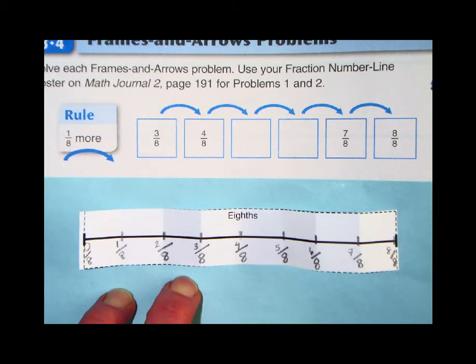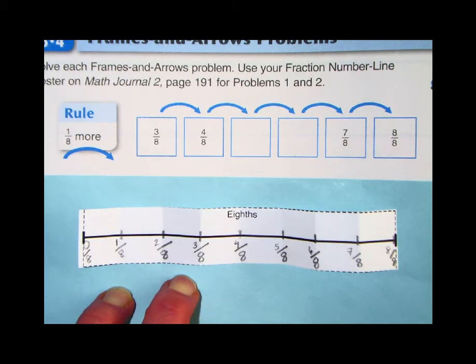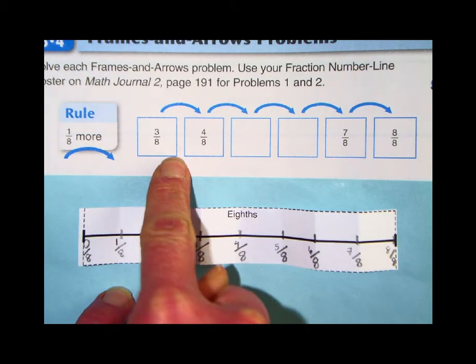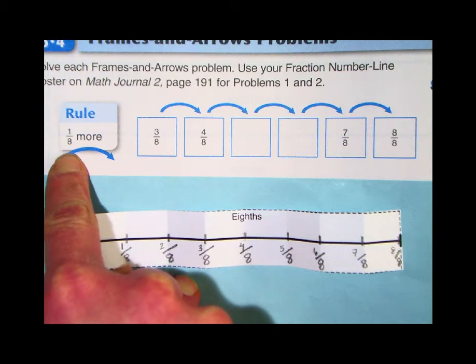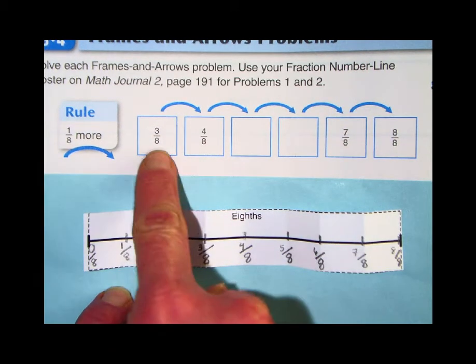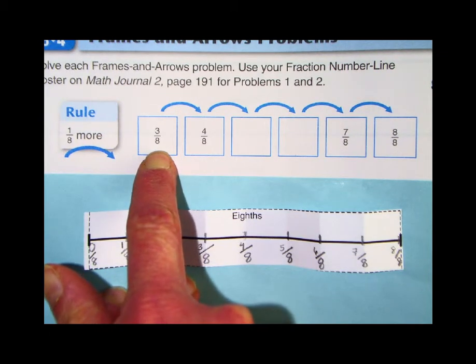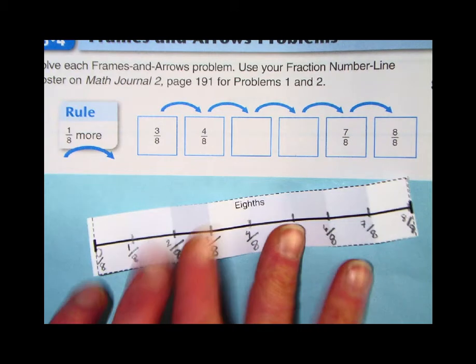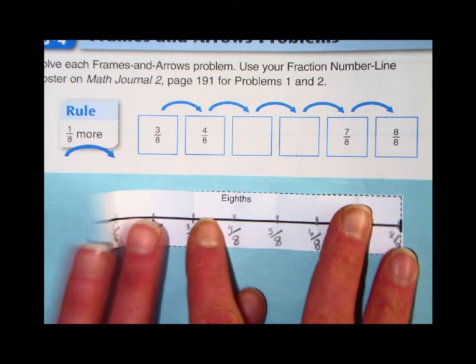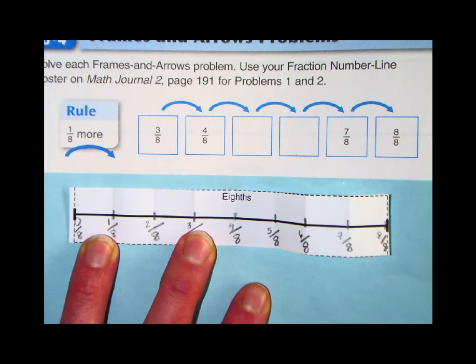Here's yet another thing that I can do with my number lines. I can use them to help me with rules, including adding and subtracting fractions. For example, I have a puzzle here that is asking me to use the rule 1/8 more to fill in the rest of my boxes. I'm starting at 3/8, so 3 selected pieces out of 8 total equal pieces. Alright, I have my 8ths number line that I've done down below, and you can see I've divided it into 8 equal pieces, so I can use this to help me.